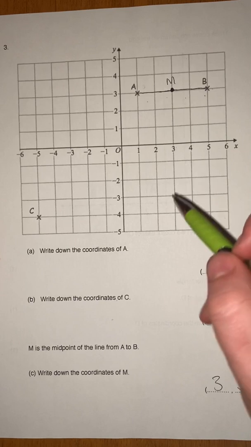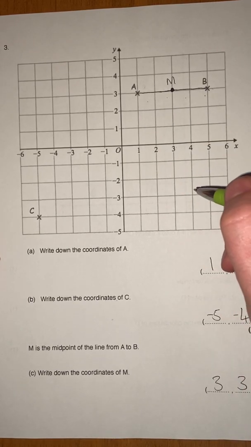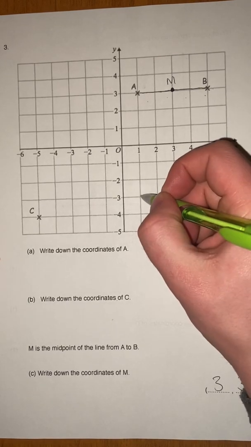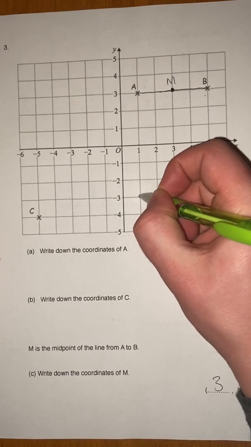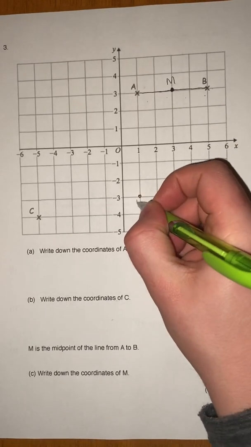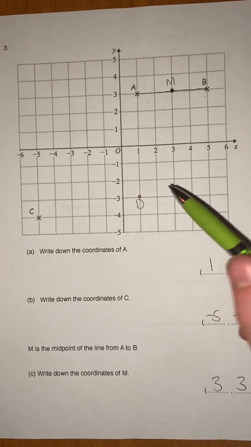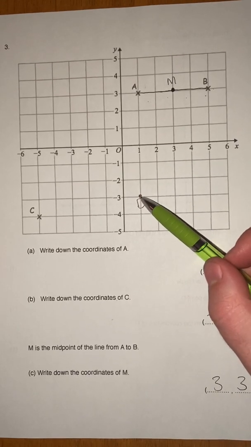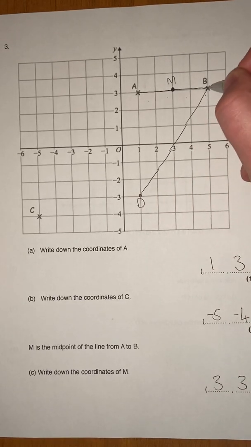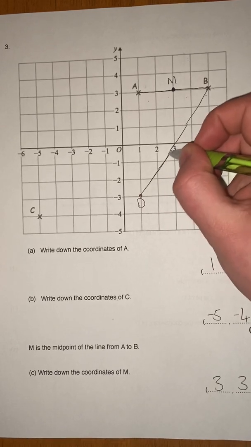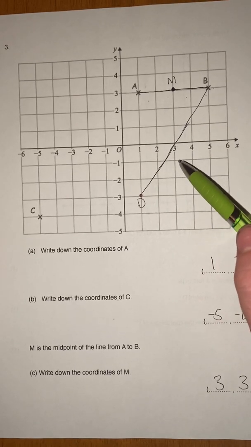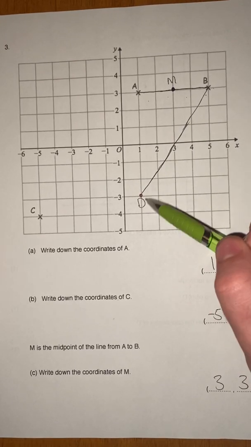Okay, what we're going to do then is I'm going to put another point on here. We'll put it there. And I'm going to call this point D. And we're going to find the midpoint from D to B. Excuse the awful line. I forgot to bring my ruler. We're going to find the midpoint of this line here.